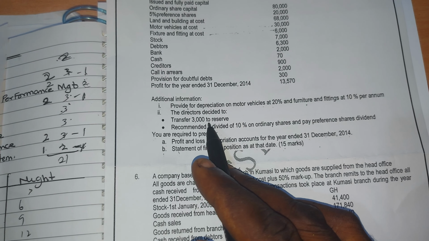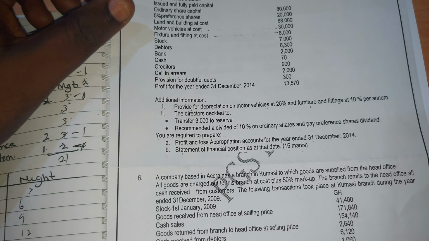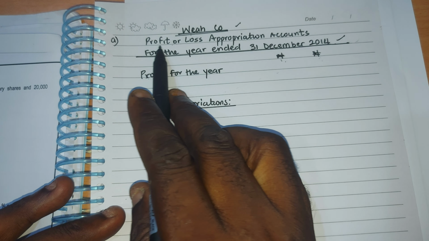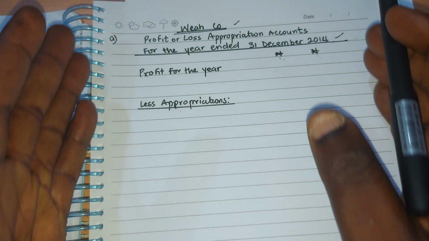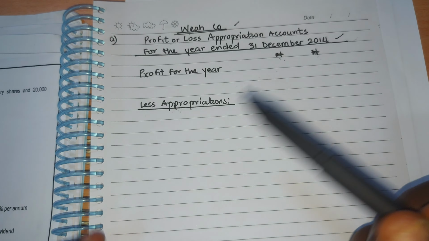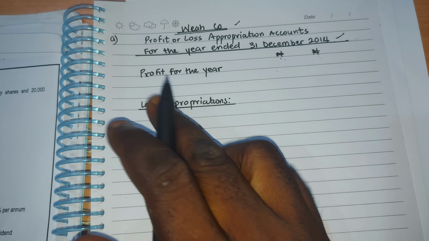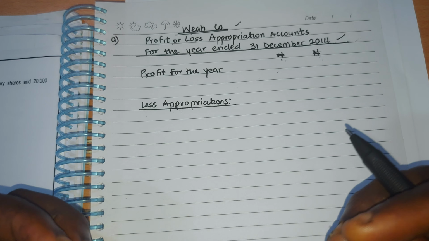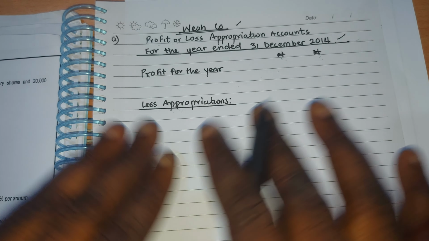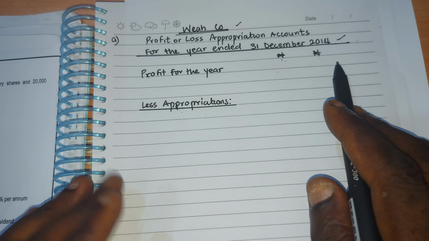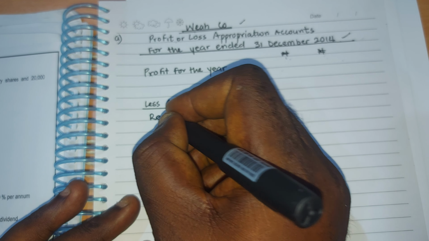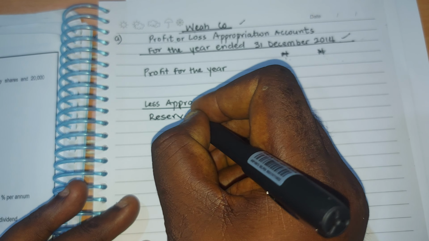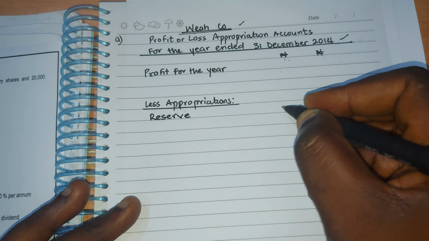To do that, you go to the profit and loss appropriation account, under appropriations. Don't forget, the profit and loss appropriation account is an account used for the distribution of the profit for the year. So under this, you have reserve, and the reserve is 3,000.